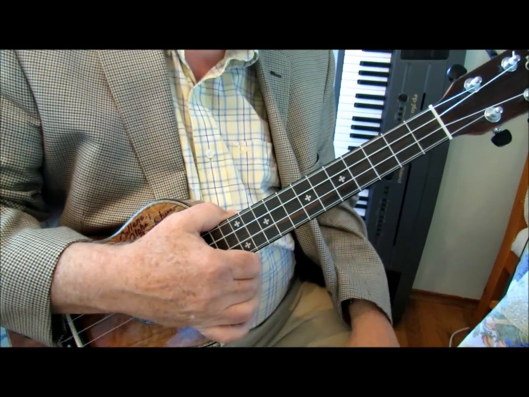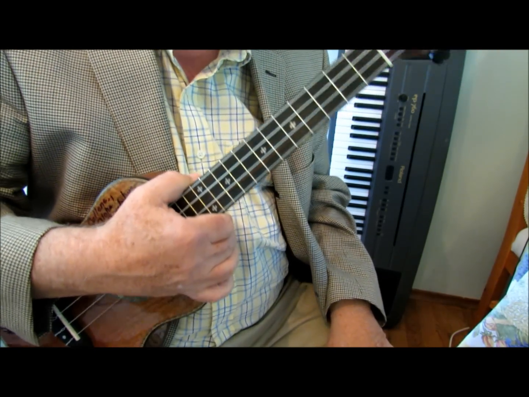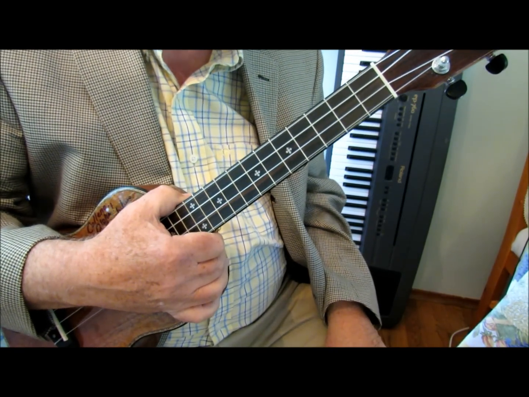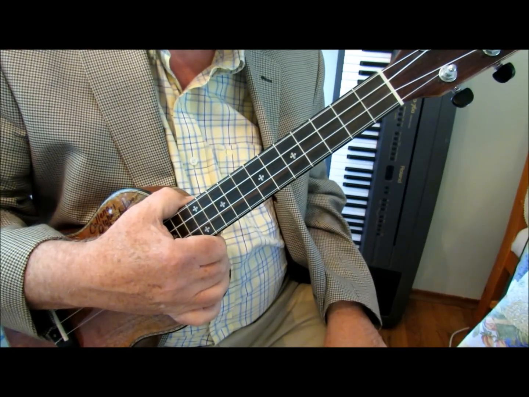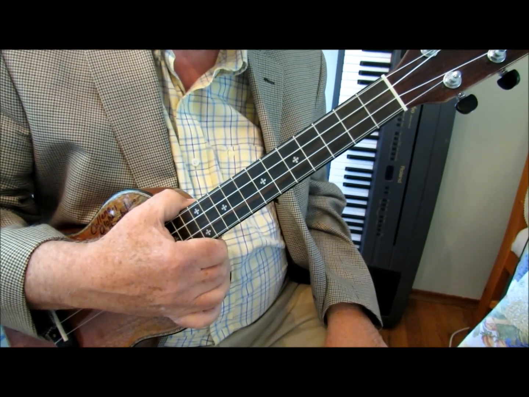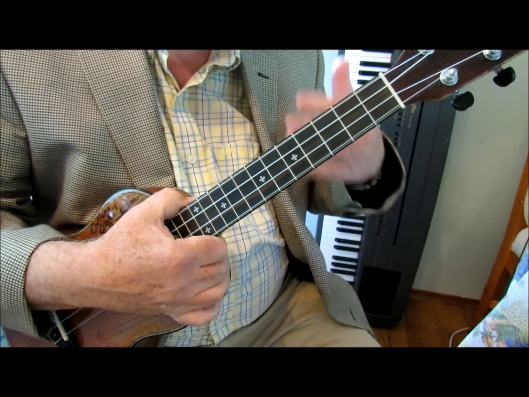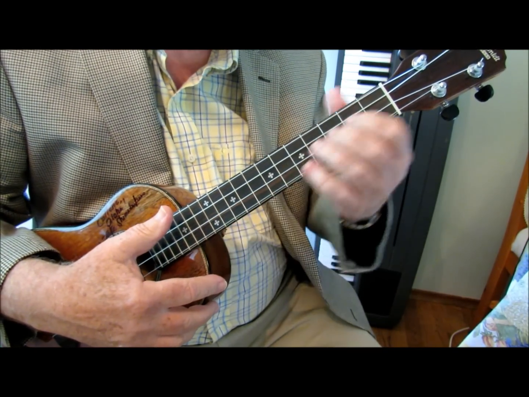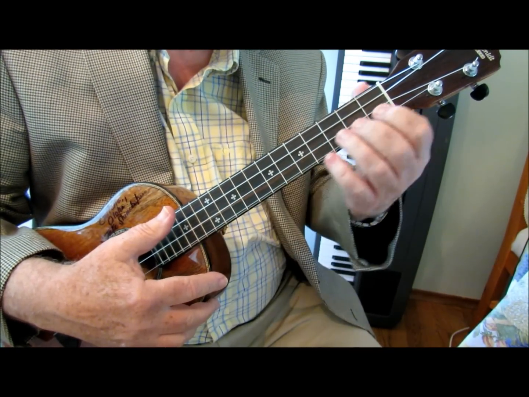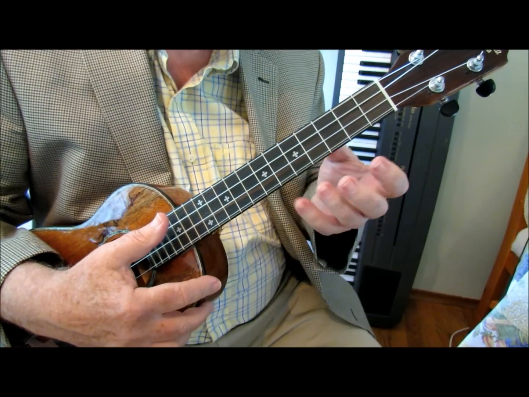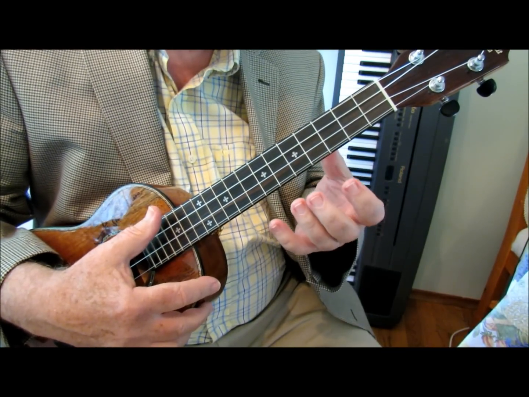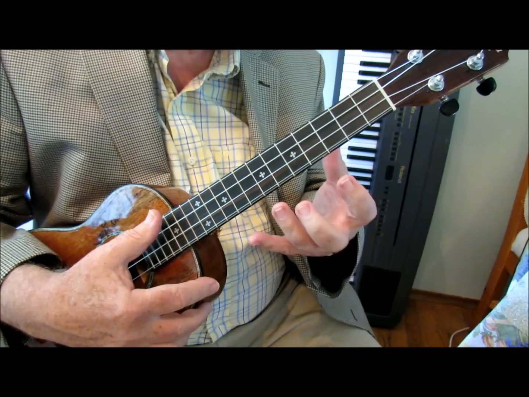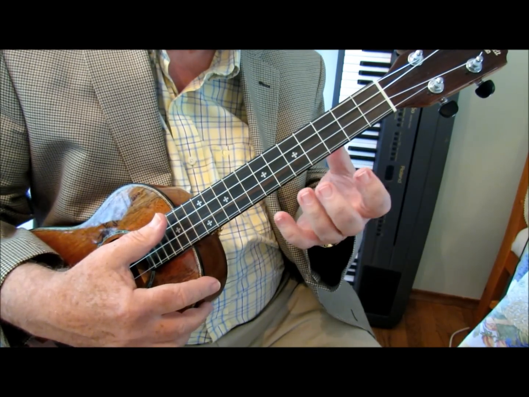Okay, now here are some tips on playing not only the 12th Street Boogie, but playing melody or lead lines themselves. The thing about playing lead or melody lines on the ukulele or the guitar or the mandolin is you want to avoid having the hand or the arm going up and down the fingerboard. You want to establish kind of an anchor point so that all you're doing is moving the fingers and not the arm as much as possible.